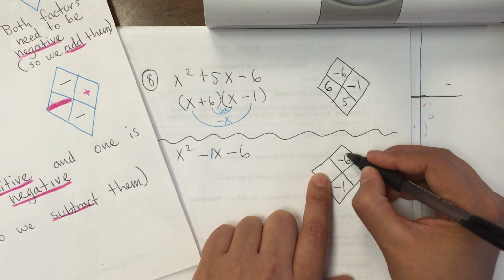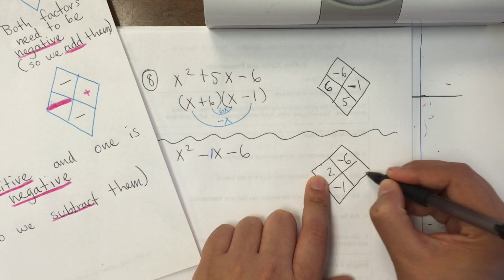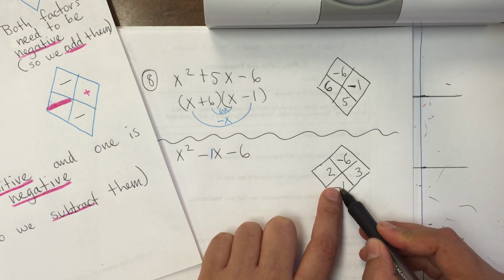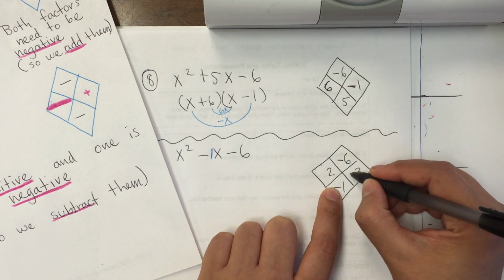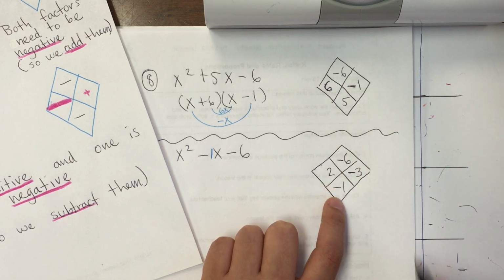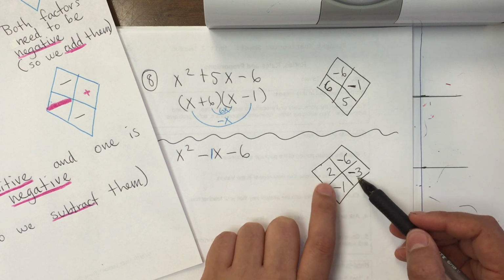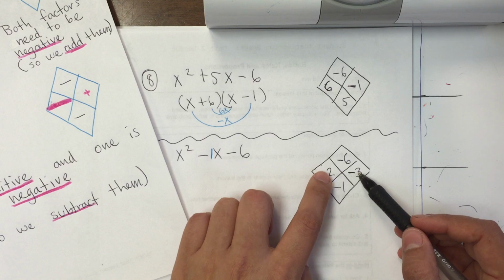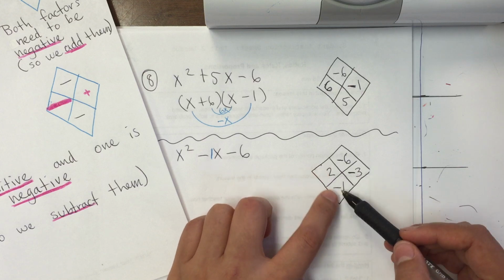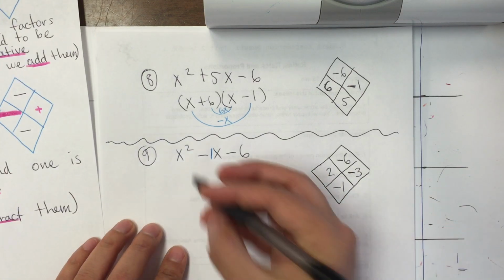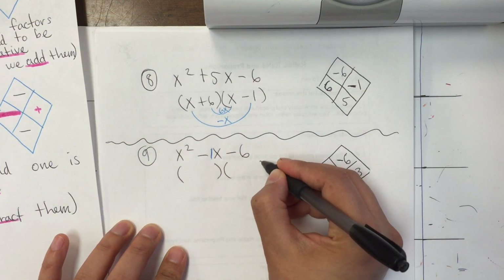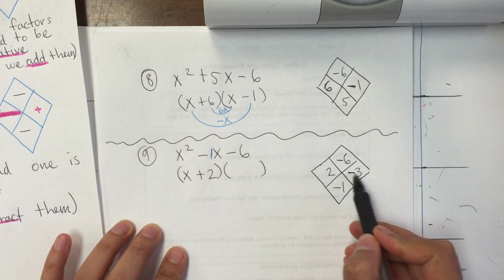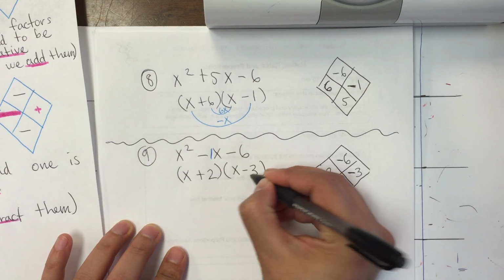But then I know that for 6, I also have 2 and 3. And this sign is the sign of the bigger one. Which one is bigger? The 3. So that's where I put my negative. This is the sign of the bigger one when I have 1 and 1. When this is negative, the greater one has the sign of this one right here. So I open my parentheses and I put x plus 2 and then x minus 3.